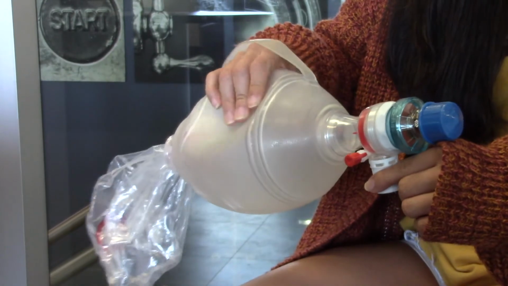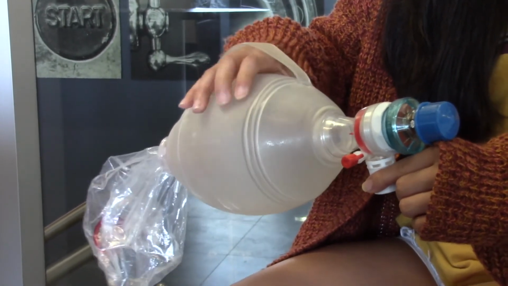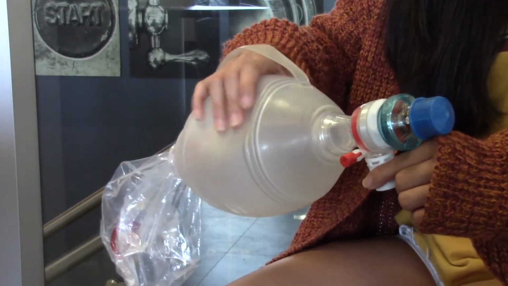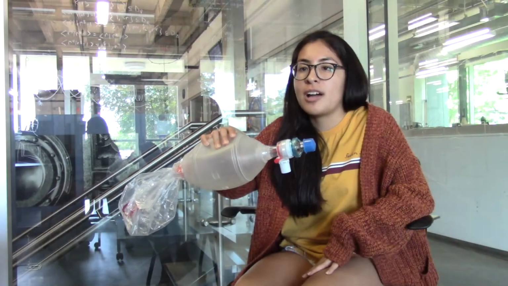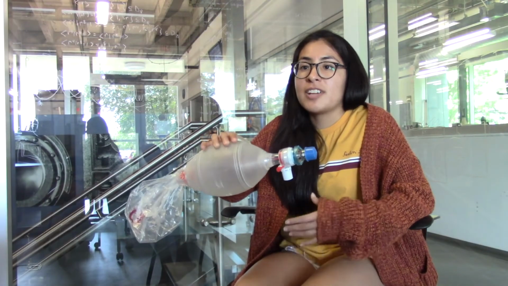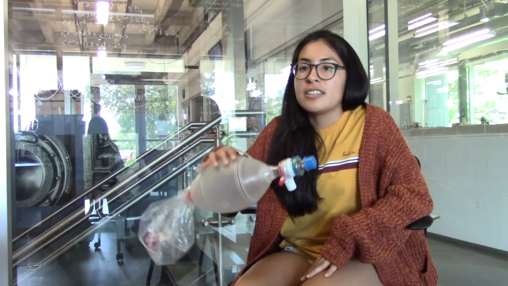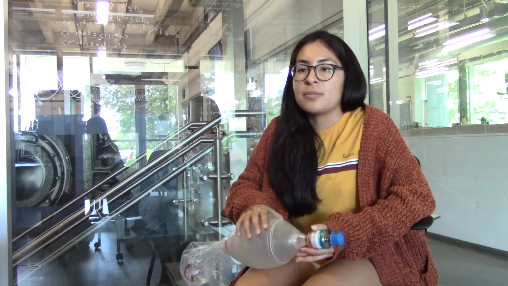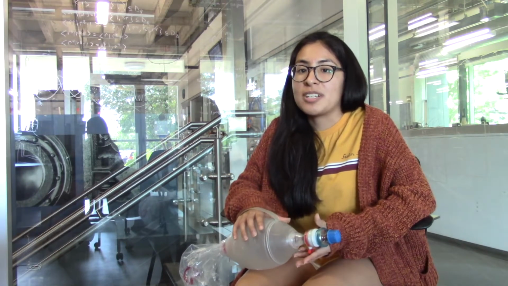However, due to the lack of medical personnel, family members end up having to ventilate loved ones for up to hours on end. This is very inaccurate and tiring. Therefore, there is a need for an automated solution, and that is where we come in.